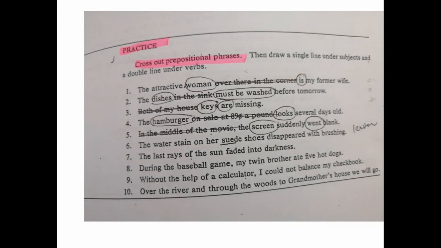Now let's move to number 4. The hamburger on sale at 89 a pound looks several days old. Now I cross out the prepositional phrase on sale. On is a preposition and sale is its noun. At 89 a pound, at is the preposition and pound is its noun. So I delete them all. And the sentence is left like this: the hamburger looks several days old. What looks several days old? The answer is hamburger. Okay?